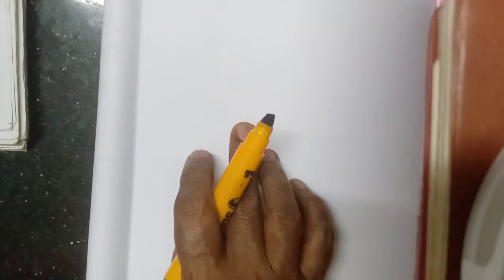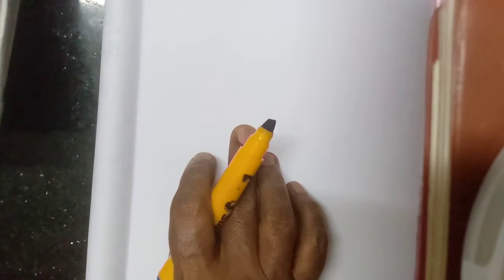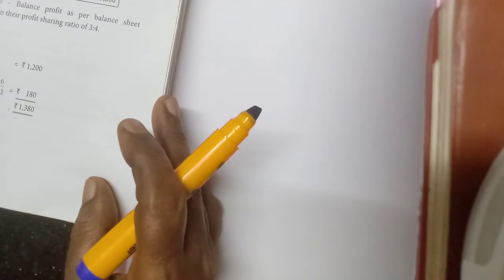Okay, students, now we have seen the 9th illustration as well as the exercise. Now in the same way, shall we see the 10th illustration as well as the exercise? Okay.